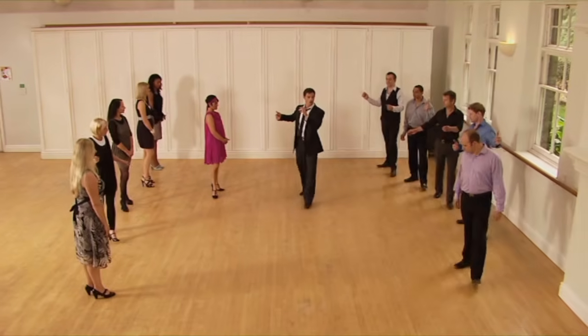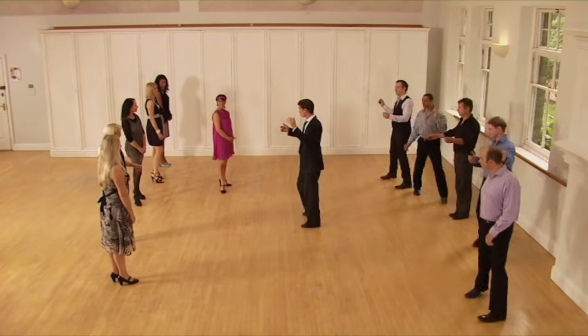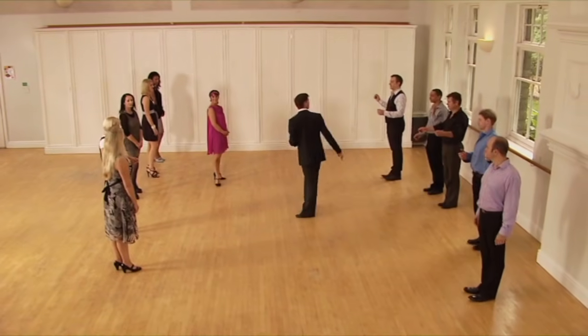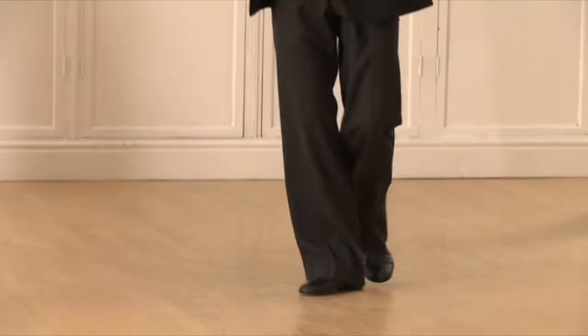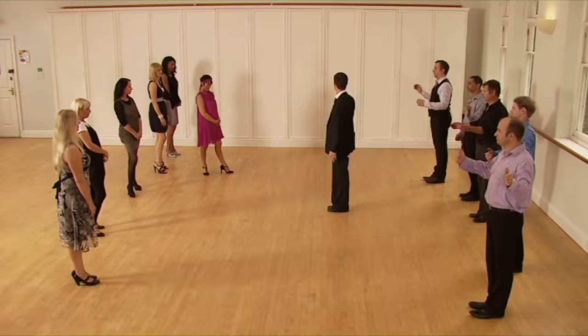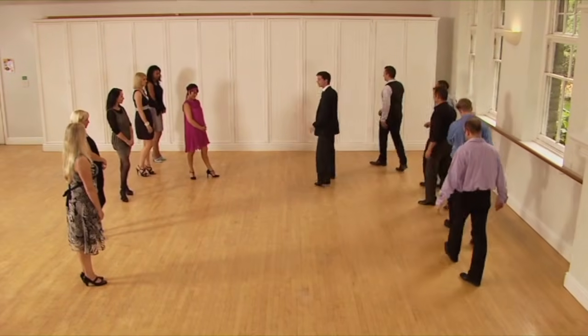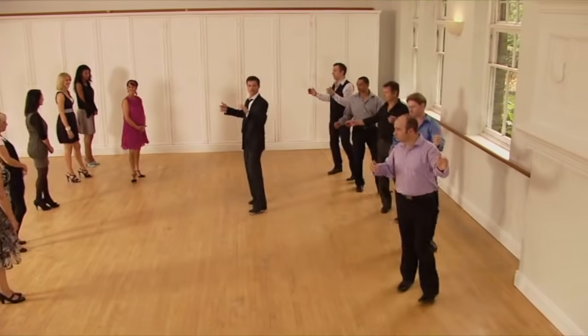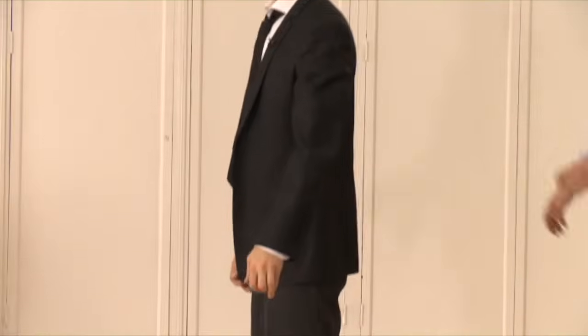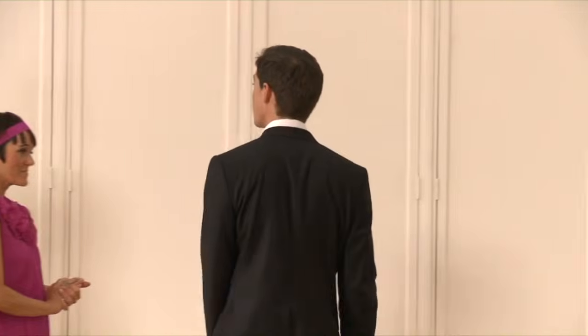Left foot forward. We have walk, walk, and close to the girl. And again. 5, 6, 7, and walk, walk, turn to the girl. Excellent. One more time. 5, 6, 7, and walk, walk, turn to the girl. Excellent. Okay? Ladies, your part is as follows.